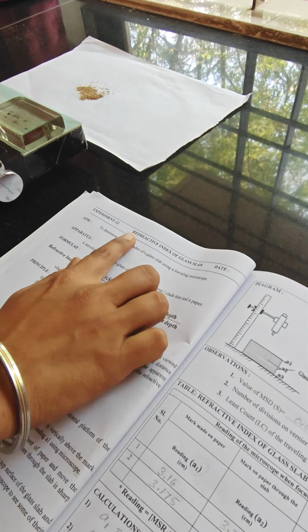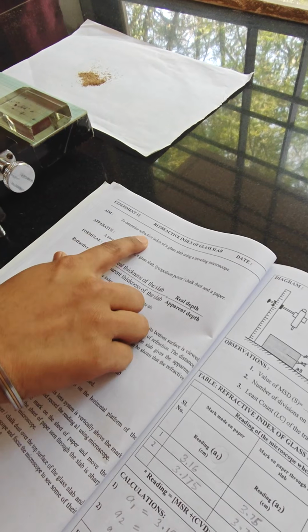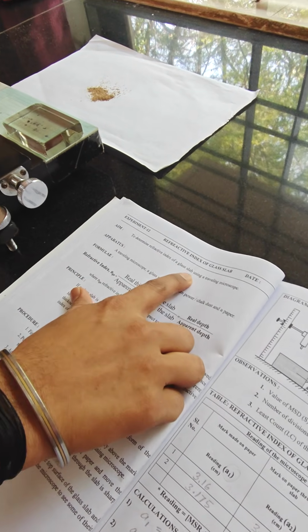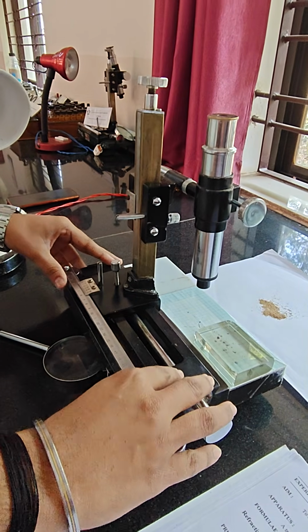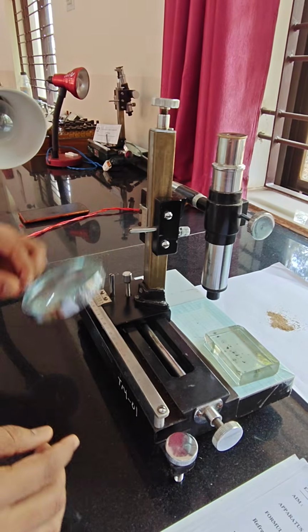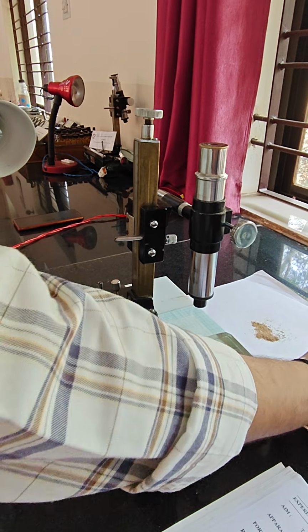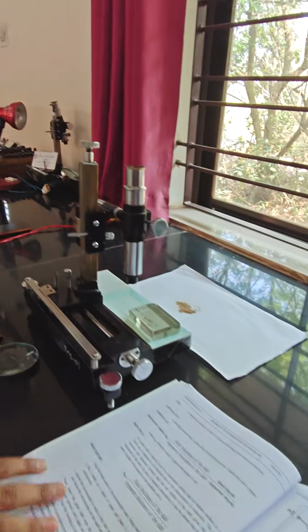Today we are going to perform the refractive index of a glass slab. Here the aim is to determine the refractive index of a glass slab using a traveling microscope. The apparatus required are a traveling microscope, a glass slab, a magnifying lens and wooden powder. So first, we are going to check the observations.